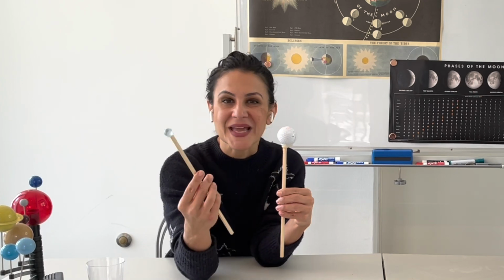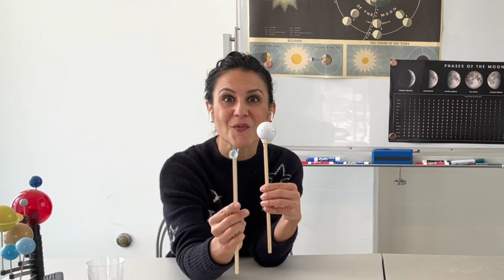The moon is just one big, round, very big, heavy rock. You guys may have different ideas of what the moon is made out of, but it's just a rock. Now this rock, which we may see at night, and it may give us a little bit of light as well, moonlight.